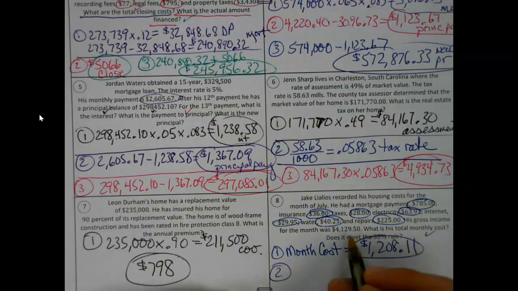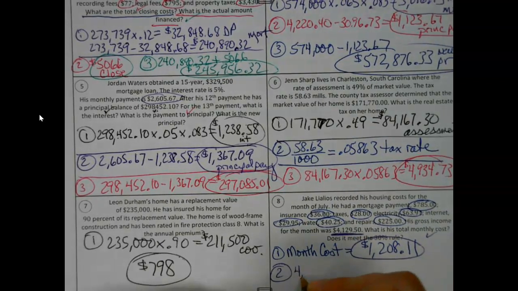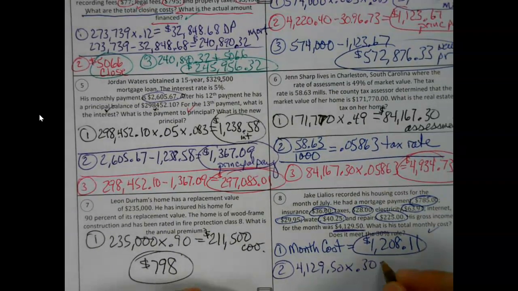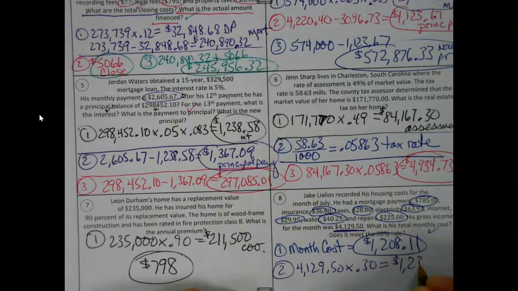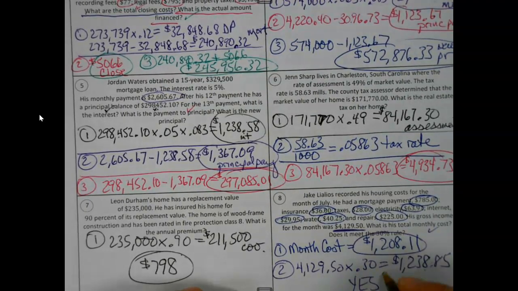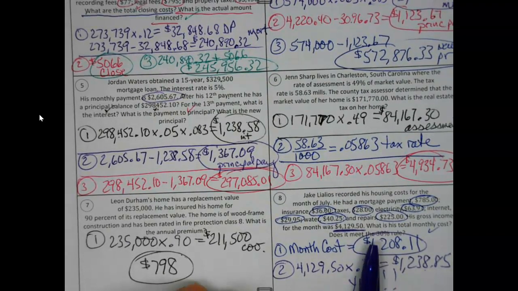This is where we're going to use his income. So if Jake's going well with what we want to do here, he's only going to be spending 30% of what he makes. That is more than what he's spending, so yes, Jake actually is doing a good job. If this would have been lower than the 1208, then we'd have had a little bit of a problem. We'd have had a no, like most of the ones that we dealt with yesterday.